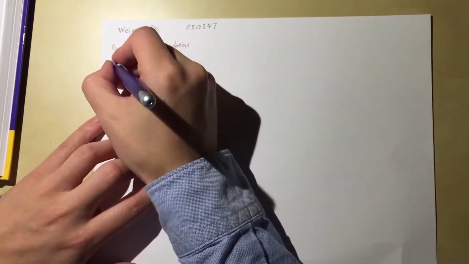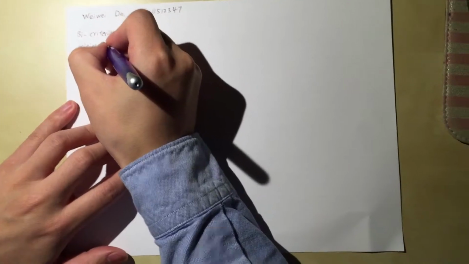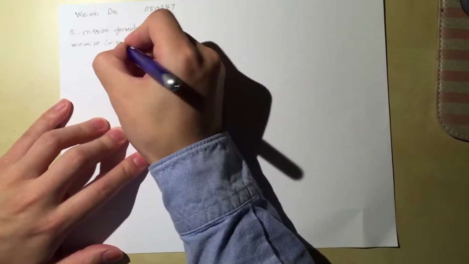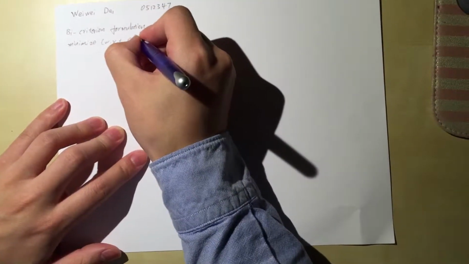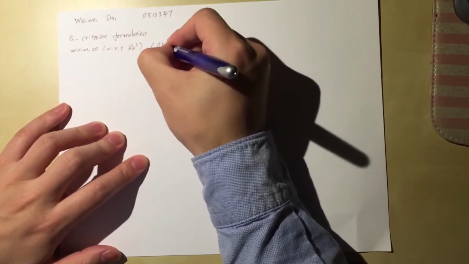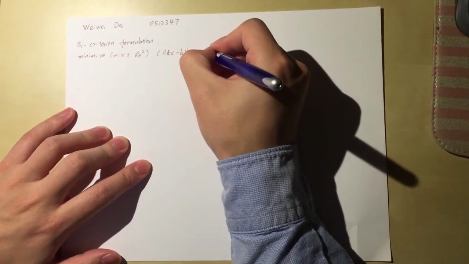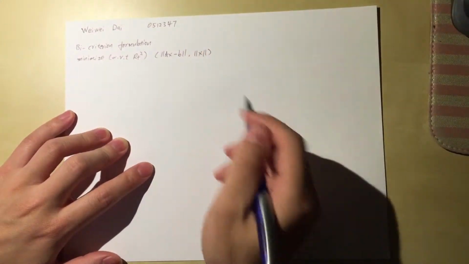Mathematically, this is to minimize, for example in two dimensions, Ax minus b and the x norm.